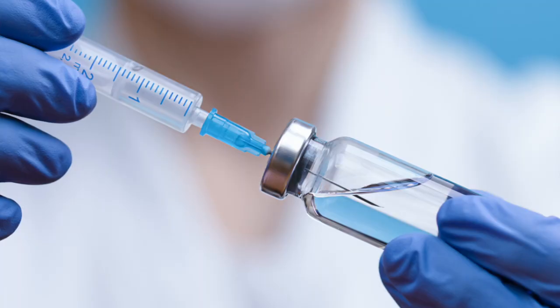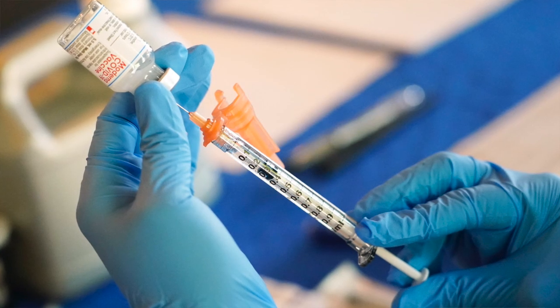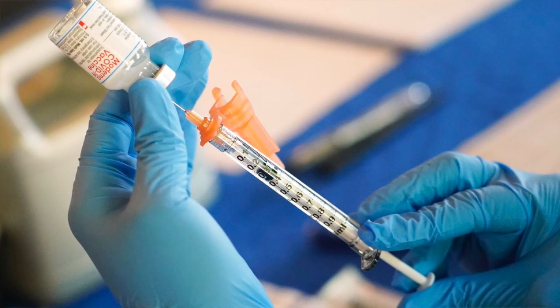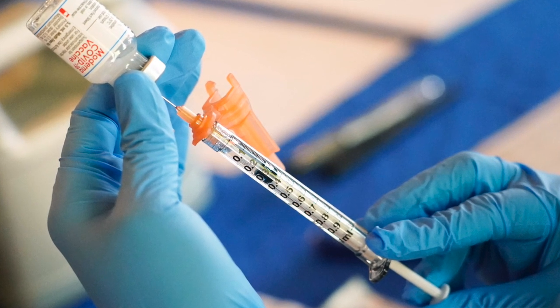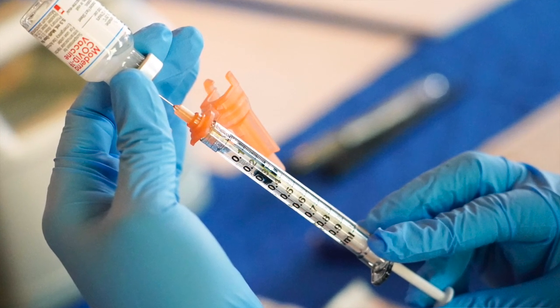Today we'll be covering the important preventative measure of disease, the vaccination. Before we talk about the history of vaccines, we first need to understand what a vaccine actually is. Vaccines are, according to Britannica, a weakened, killed, or fragmented microorganism that is administered primarily to prevent disease.